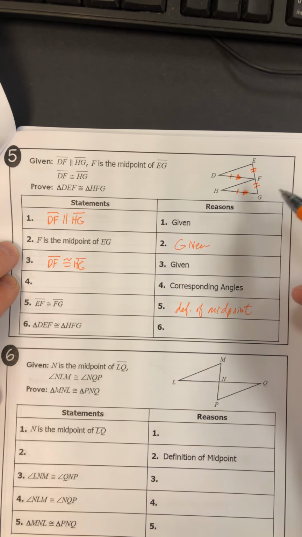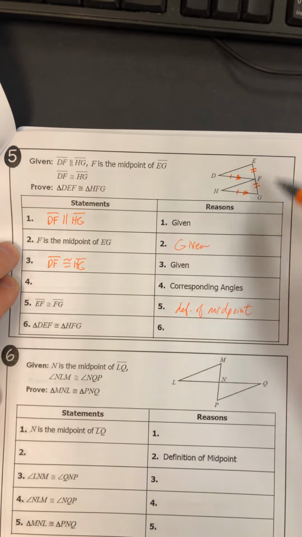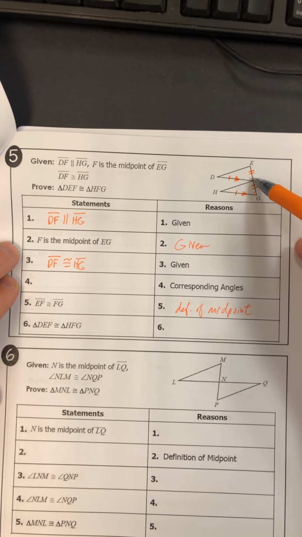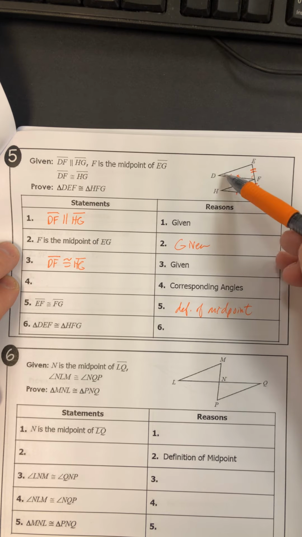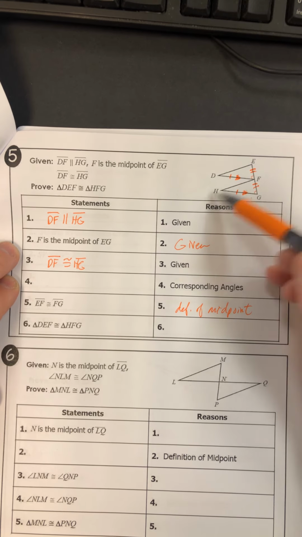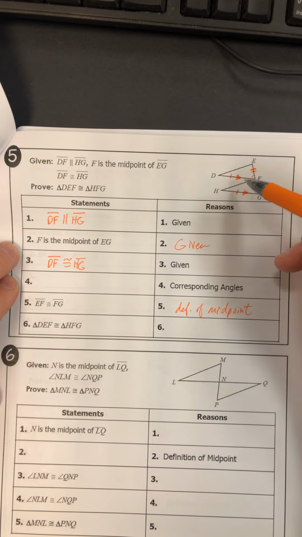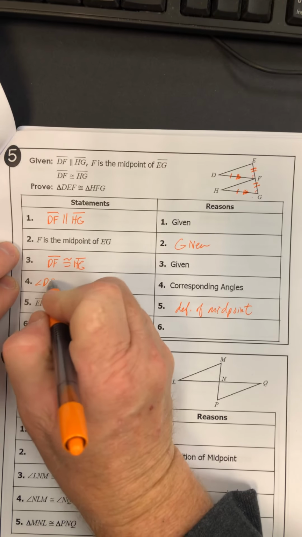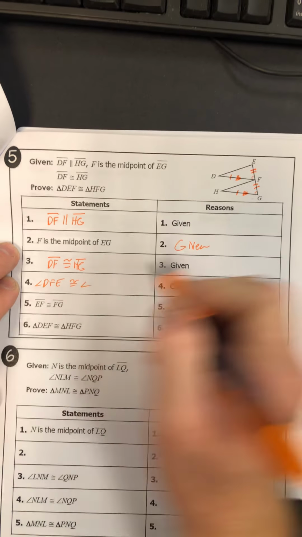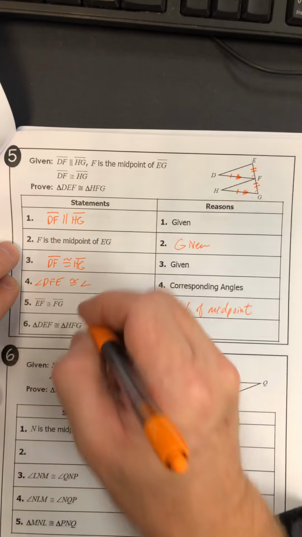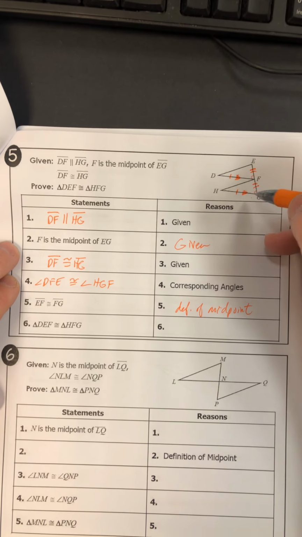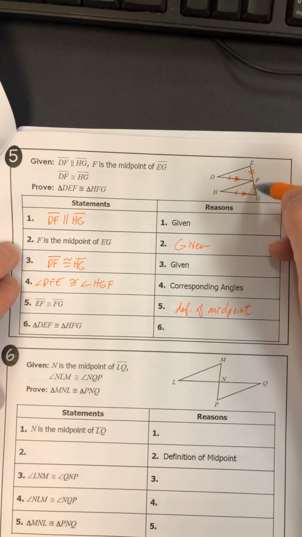We'd probably want them to be in the 2 triangles we're trying to prove congruent, DEF and HFG. So maybe this angle and this angle would be the corresponding parallel lines cut by the transversal. Corresponding, okay. So we'll say angle DFE is congruent to angle HGF. Now we have side, angle, side.